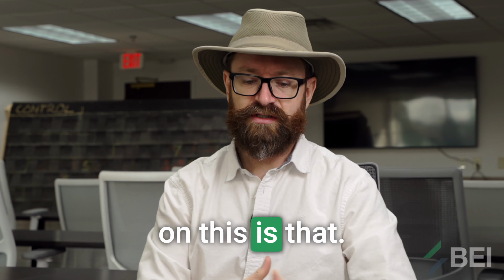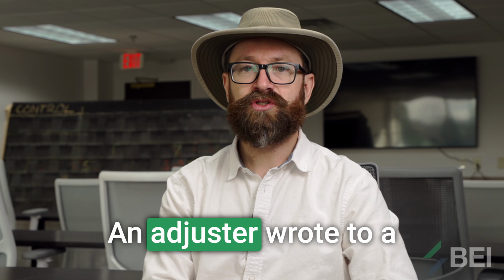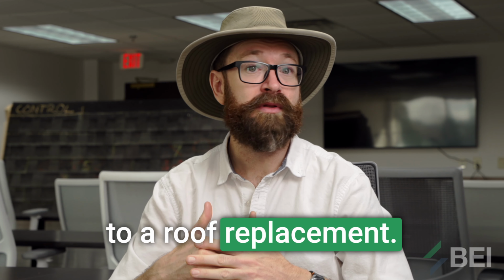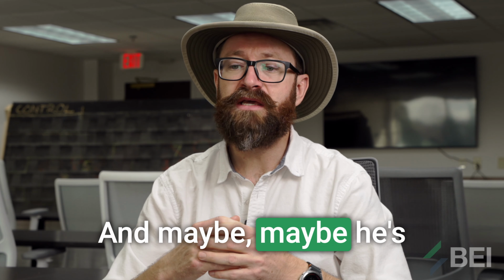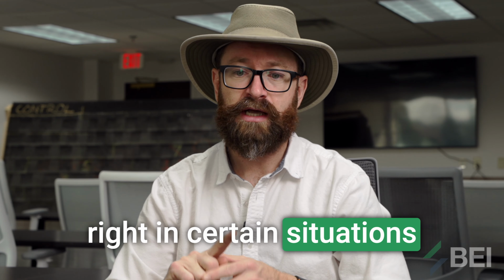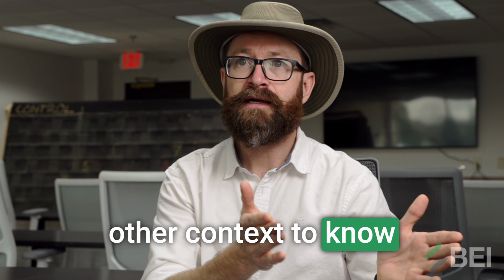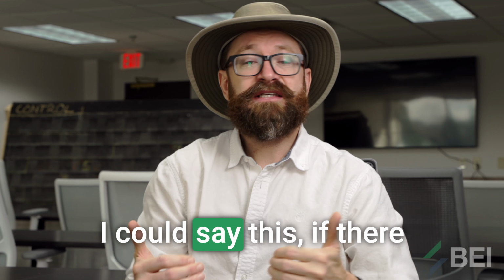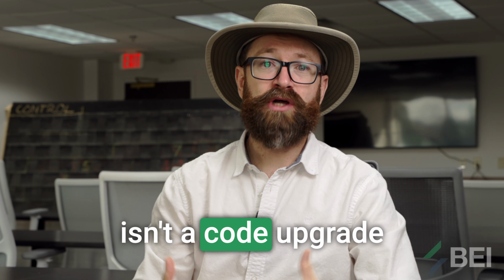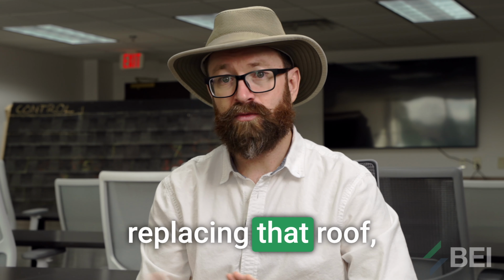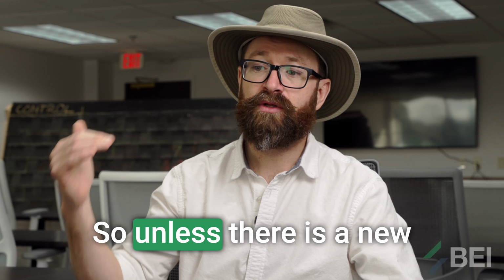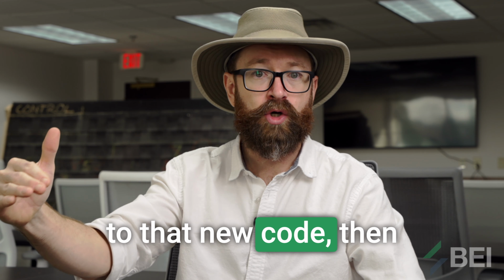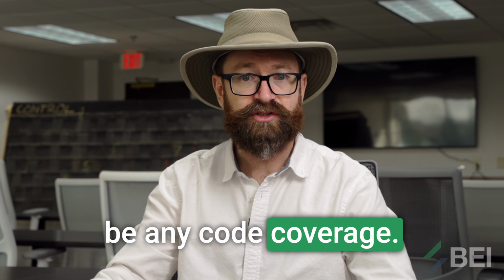All right, so the premise on this is that an adjuster wrote to a contractor that code coverage doesn't apply to a roof replacement. And maybe he's right in certain situations, and we don't have any other context to know what that response came from. But I could say this: if there isn't a code upgrade necessary when replacing that roof, then code coverage wouldn't be necessary. So unless there is a new code that requires us to bring the property up to that new code, then there wouldn't need to be any code coverage.